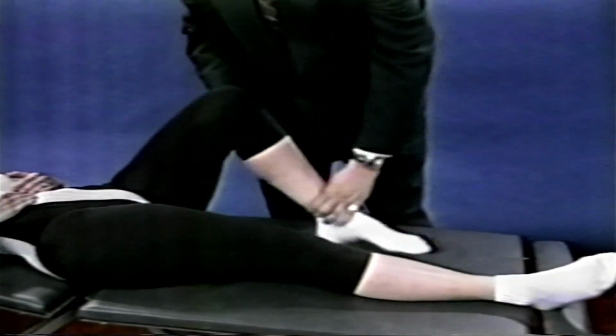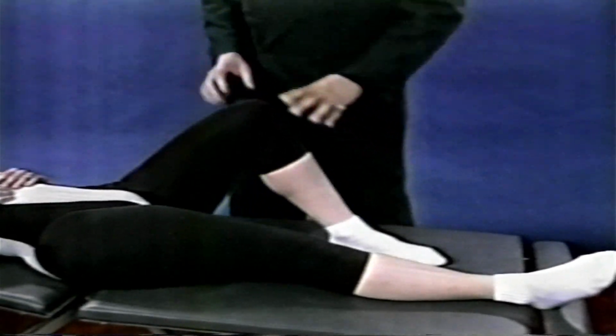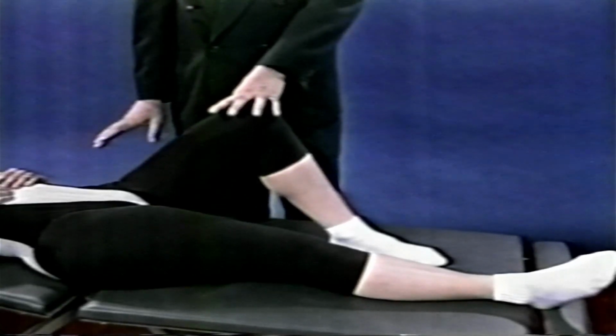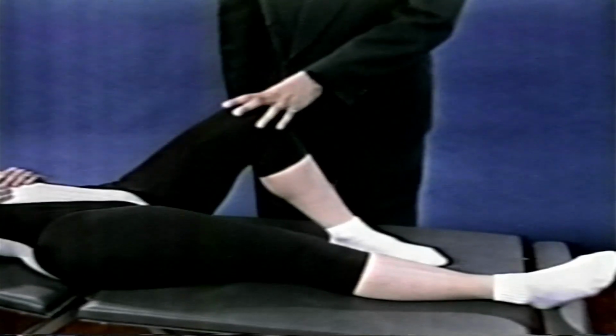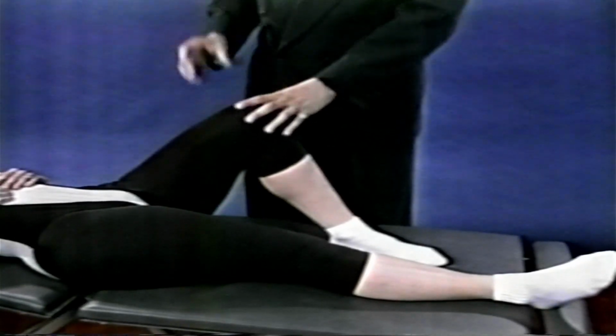The fifth part of the technique is called hip rotation. You can do this with a hip prosthesis. You can do this if the patient's scheduled to receive a hip prosthesis. However, if they had osteoporosis of the femoral neck, I would not do this routine.